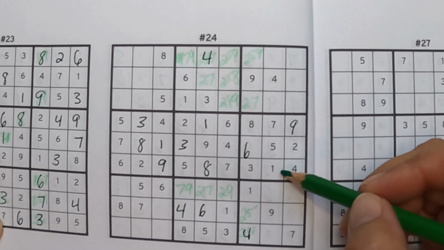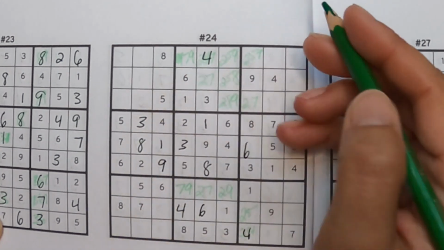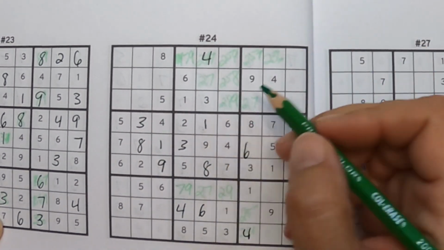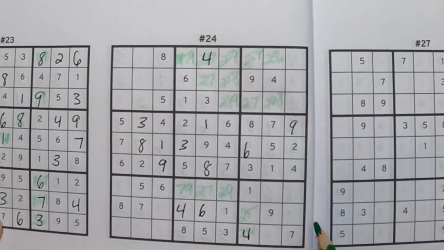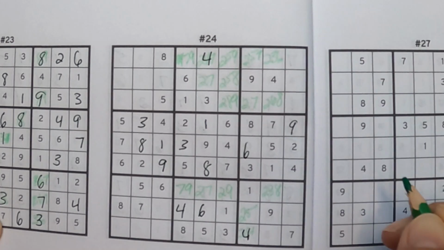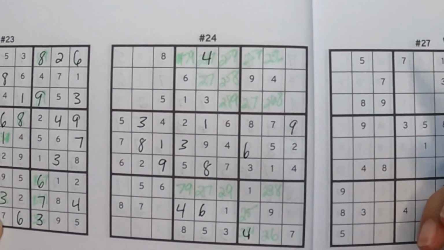For this column, we're missing 2, 3, 6, and 8. We've got an 8 here, so 2, 3, 6. 3 here, so 2, 6, 8. 6 here, 2, 3, 8. 3 and 8 here, so 2, 6.